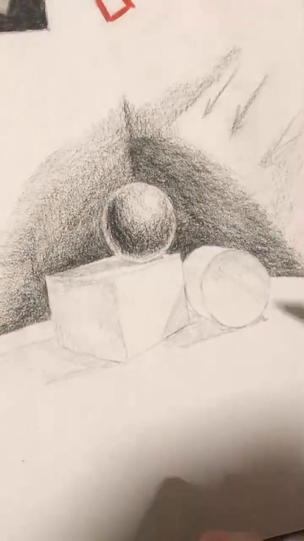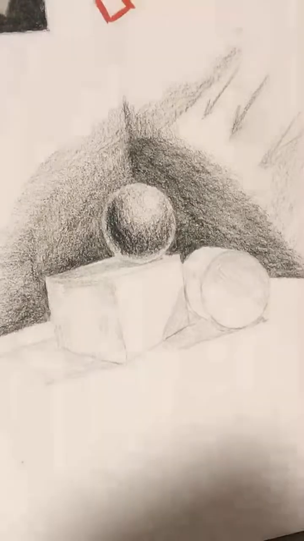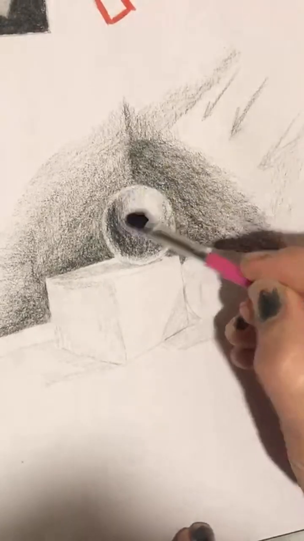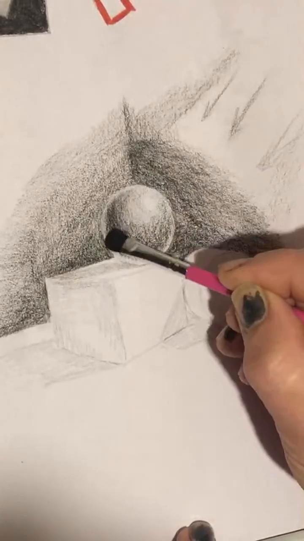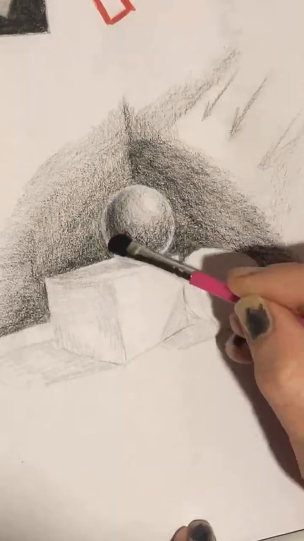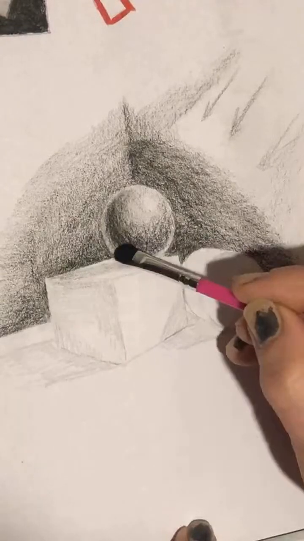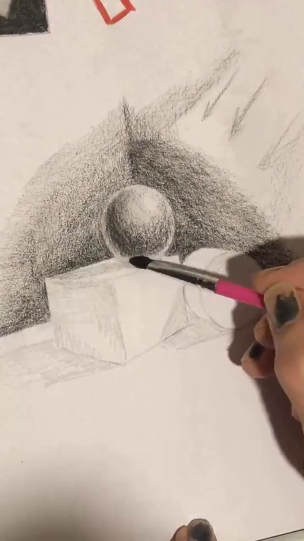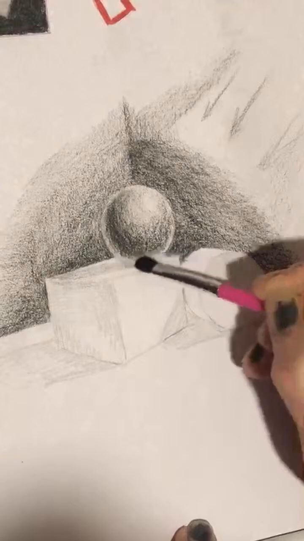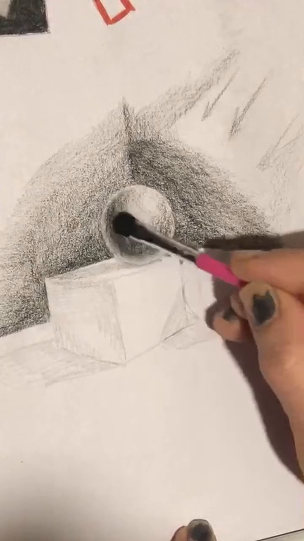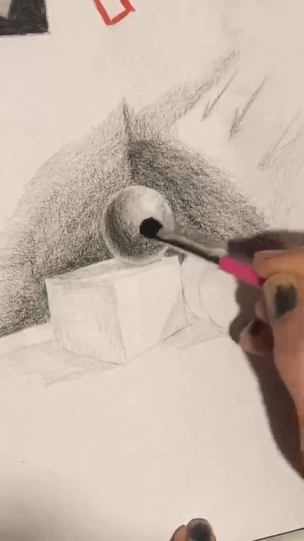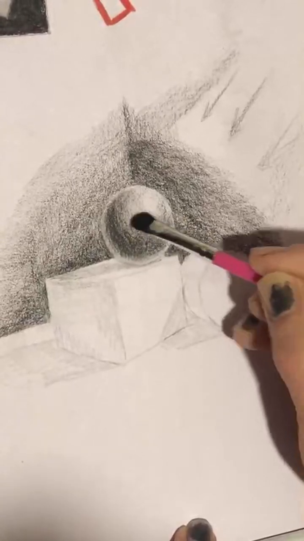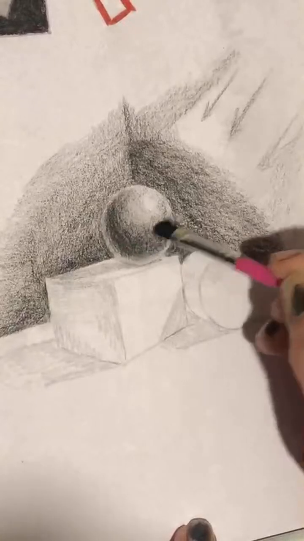So now we've got the basic sphere. I'm going to use my brush. Movements. And I'm going to pull some of this darkness down into the reflective, just to darken it up a little bit, because again, we don't want the reflective light to be as light as the direct light. It's always got to be a bit darker, sort of half the darkness in between.